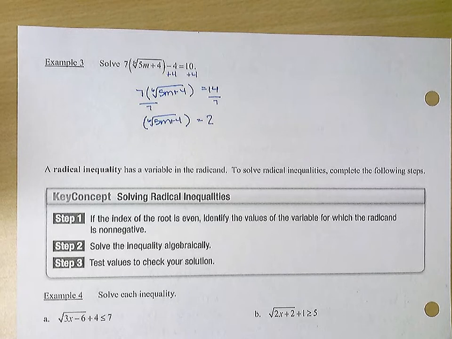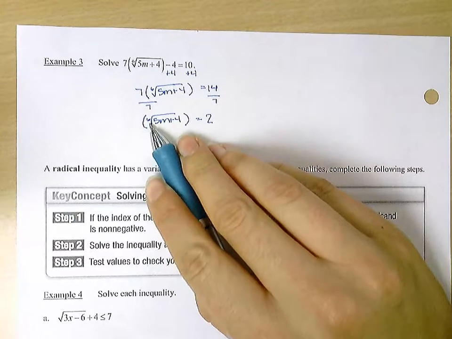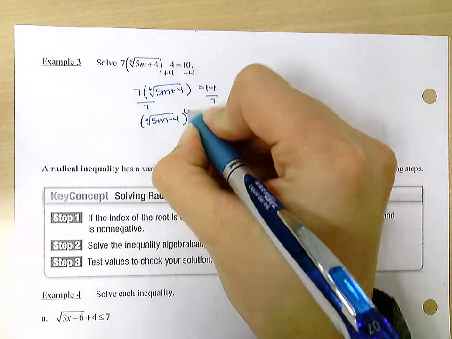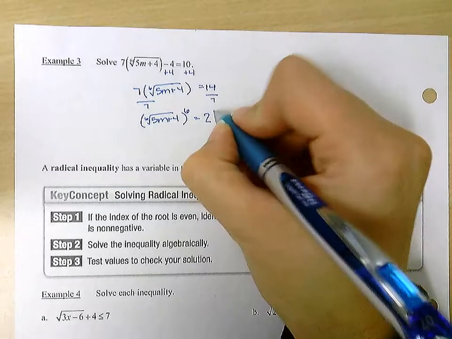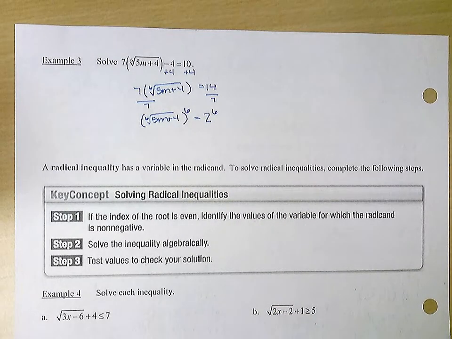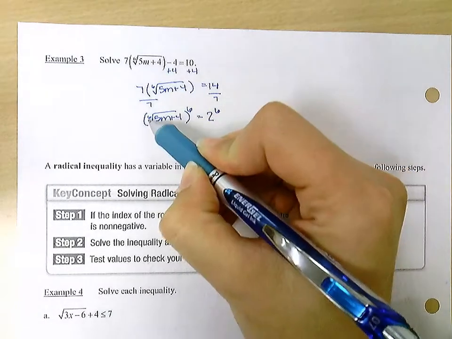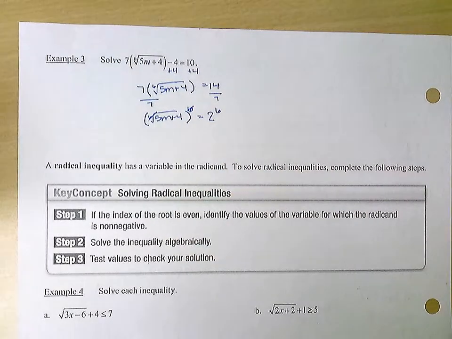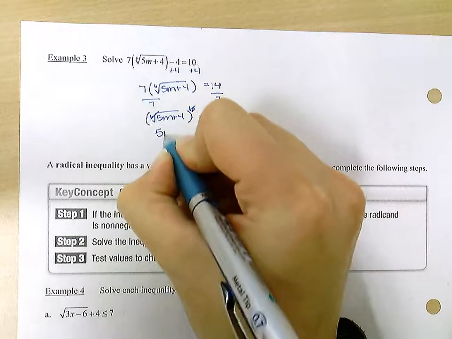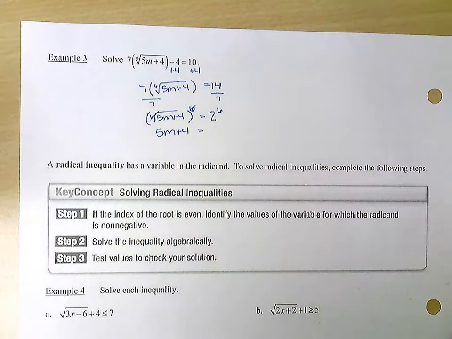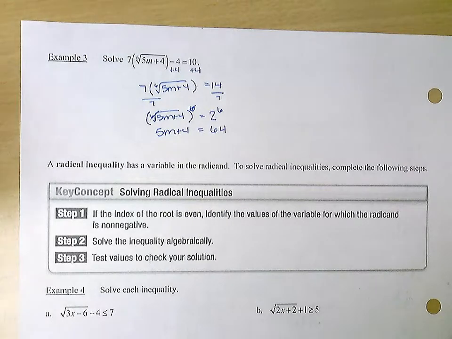Good job. Thank you. So once I get to this step, I isolated my radical. I need to raise it to a power that is my index. Your index is this 6 right here. So I need to raise this to the 6th power. I have to do that to both sides of my equation. So that 6th power and this 6th root cancel each other out. So then I have 5m plus 4 is equal to 64.